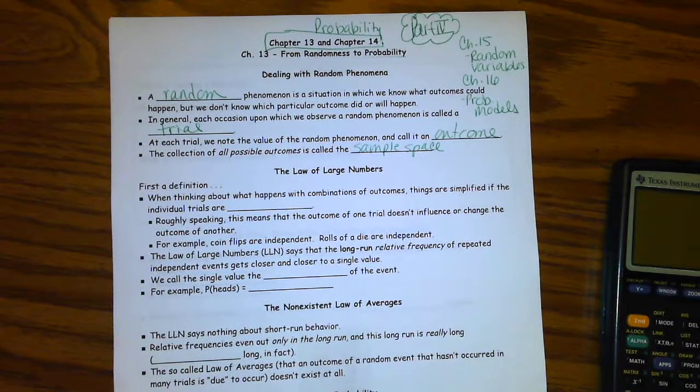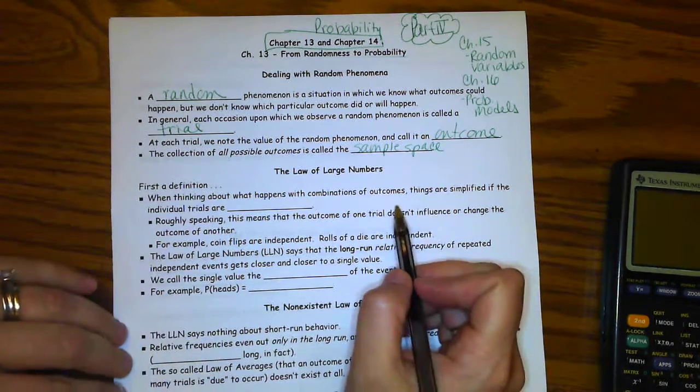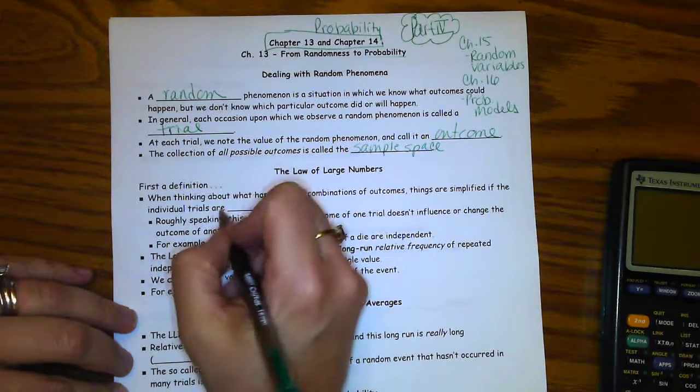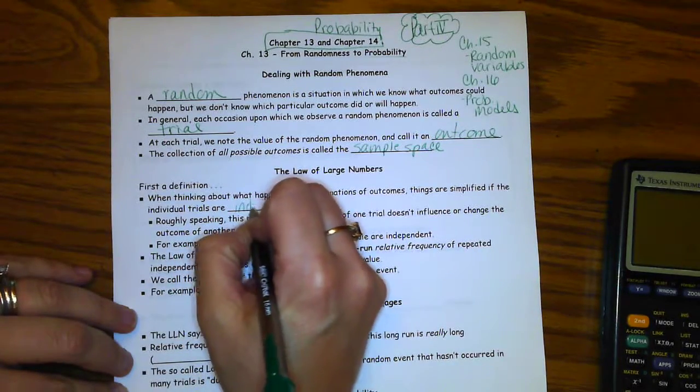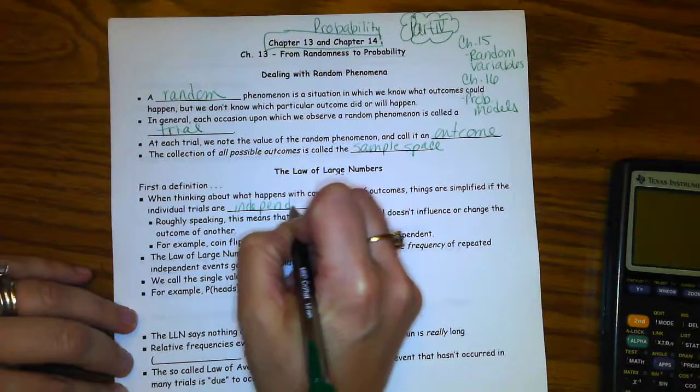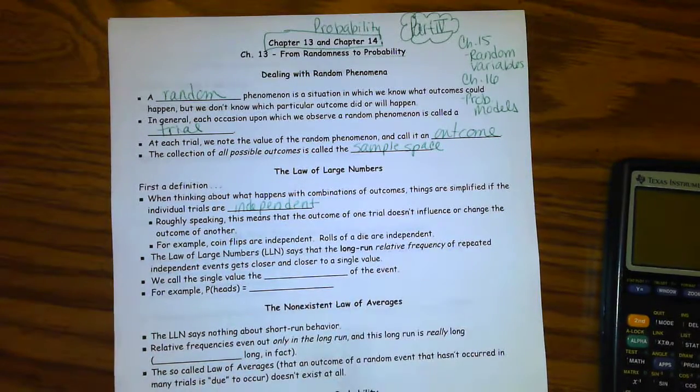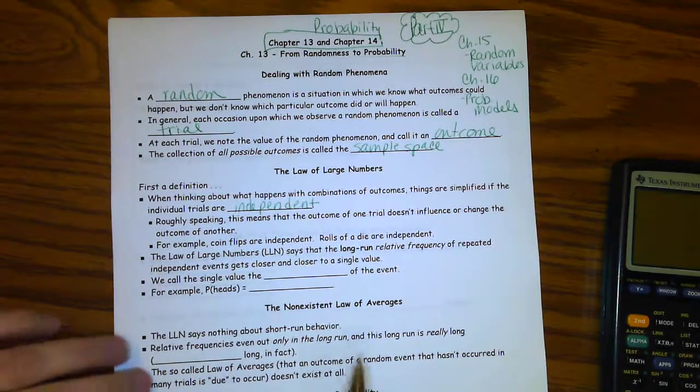All right, so there's something that we call the law of large numbers. When thinking about combinations of outcomes, things are simplified if the individual trials are independent. Now, this is not the first time we've seen this word. It's coming back into play here. We talked about it very roughly on the surface back in chapter 2.